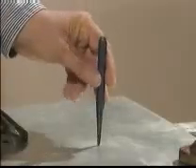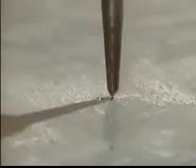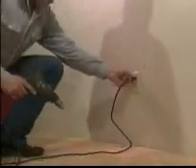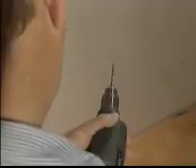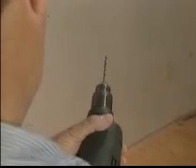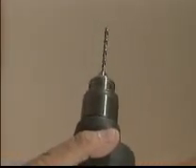When you prepare the material that you'll be drilling, make a small indentation to mark precisely where the hole is to be drilled. Make sure the drill's trigger is in the off position, then connect the drill to the power source. Start the drill motor and make sure that the drill bit is rotating in the proper direction. With the bit facing away from you, it should be turning clockwise.